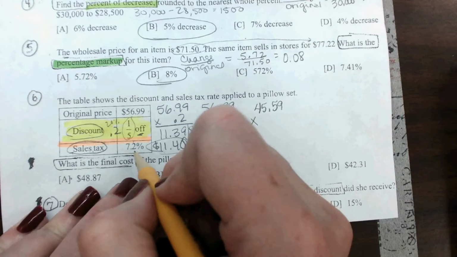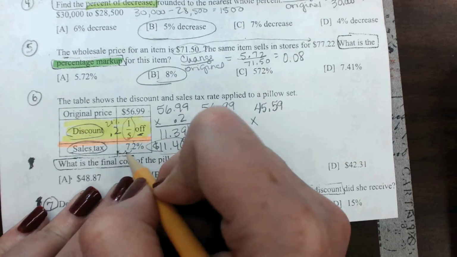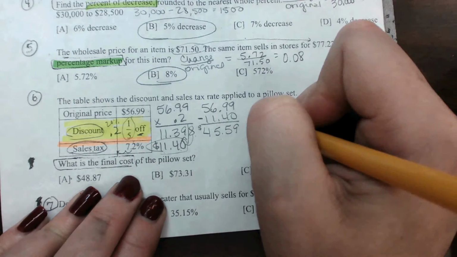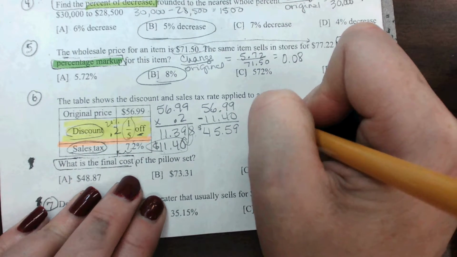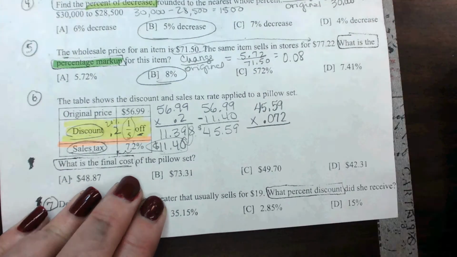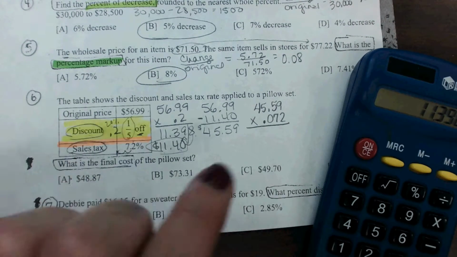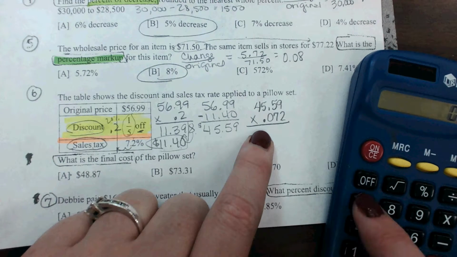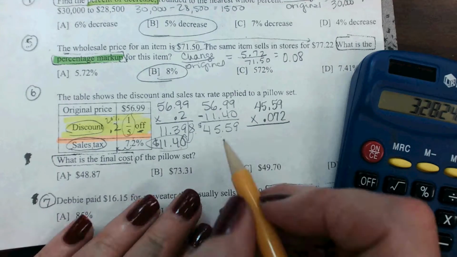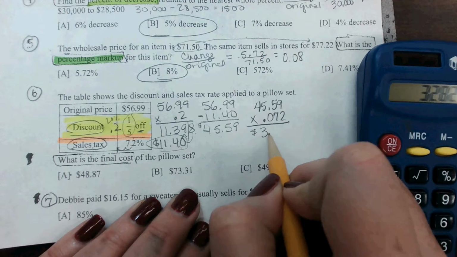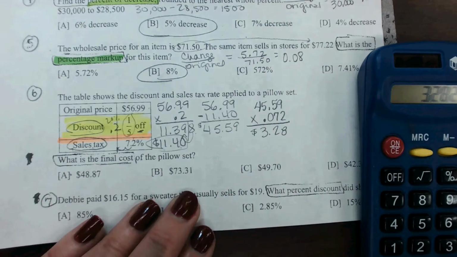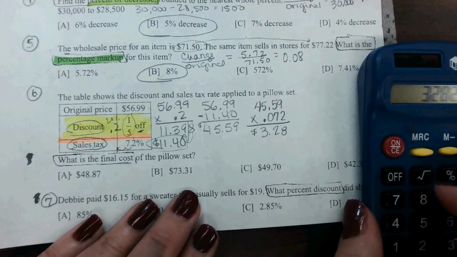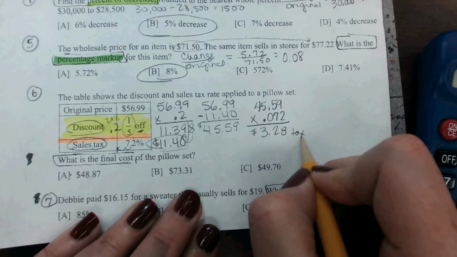Well, as a decimal, I know to move that back twice and get 0.072. So I've DP'd and now it's time to multiply. 45.59 times 0.072, $3.28. This is my tax.